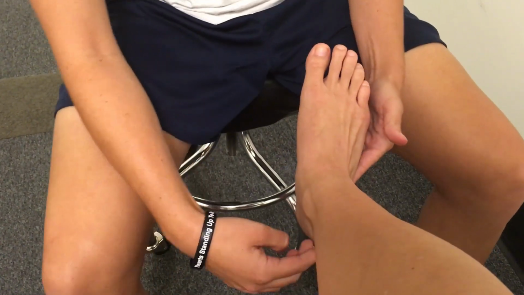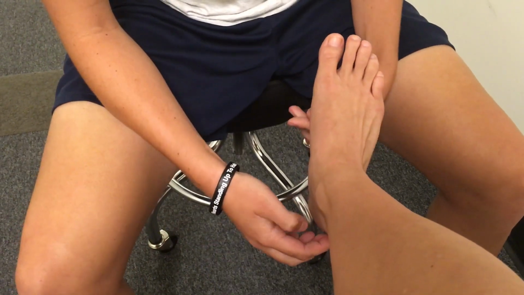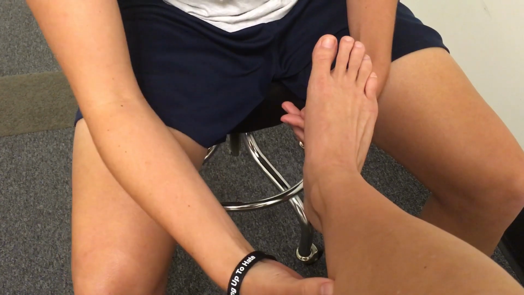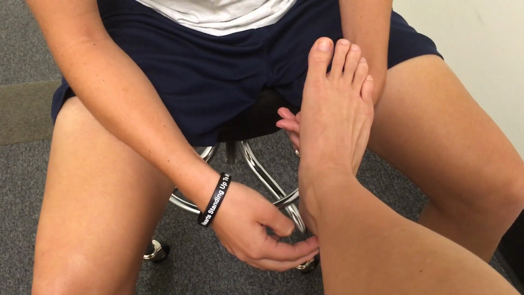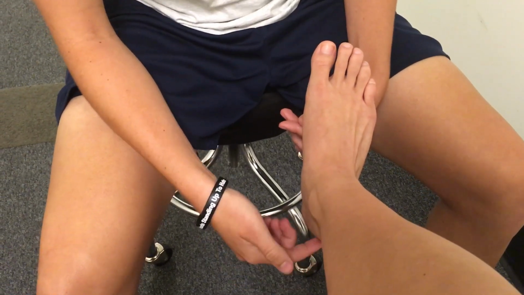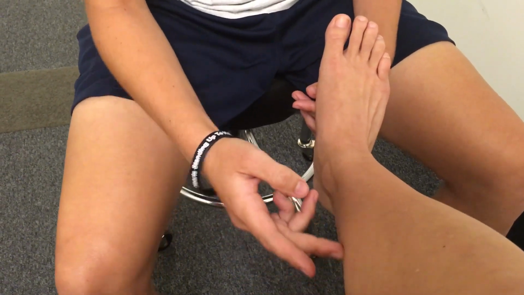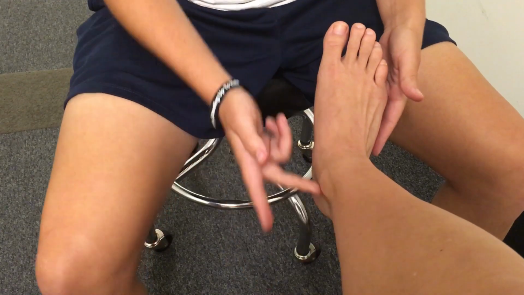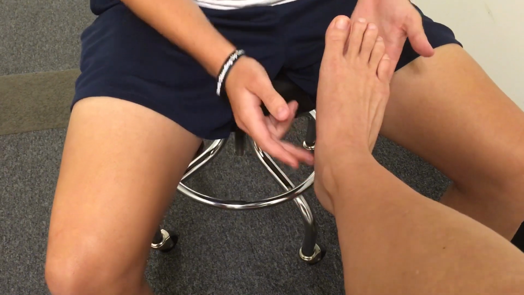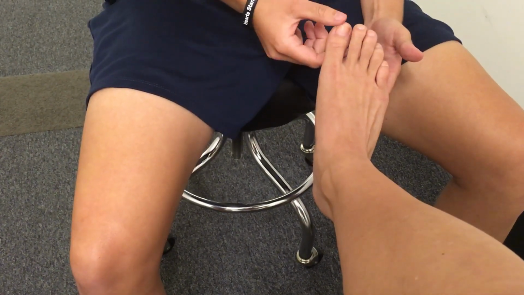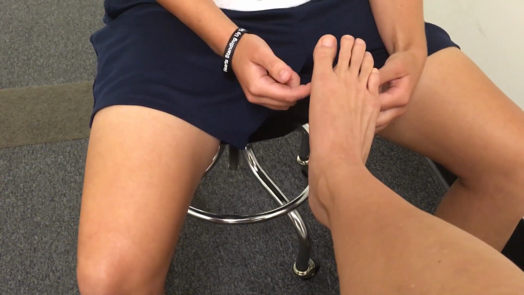On the posterior, you have your gastrocnemius, which is superficial and attaches at the calcaneal tuberosity. And then deep to your gastrocnemius, you have your soleus, which has the same attachment point via the Achilles tendon to the calcaneal tuberosity. And now in your deep posterior compartment, you have your tibialis posterior, which runs down your leg and under to your tarsals and your metatarsals. You also have your flexor hallucis longus in the deep posterior compartment and your flexor digitorum longus.